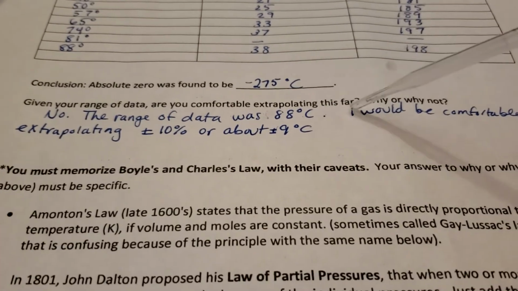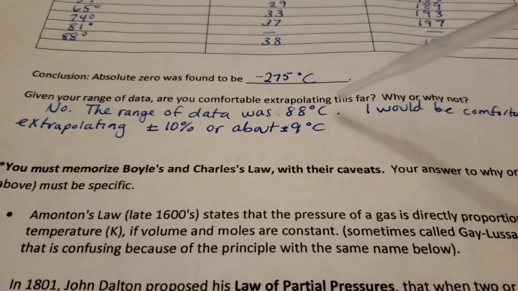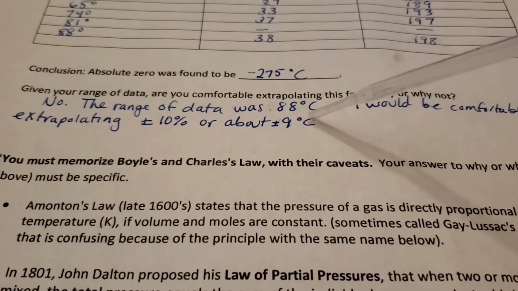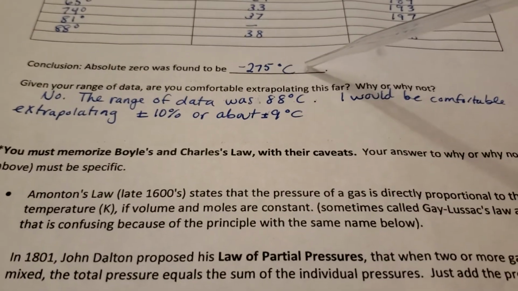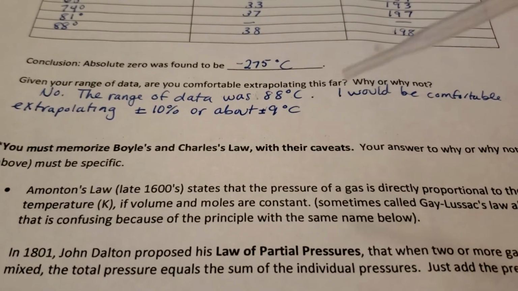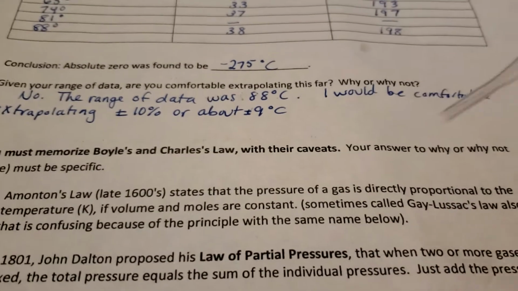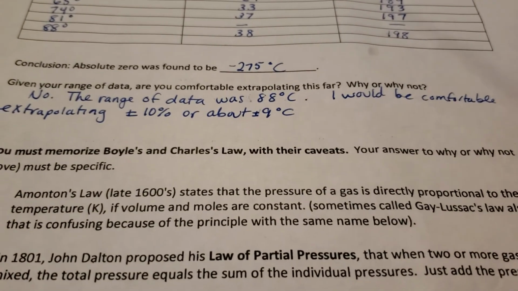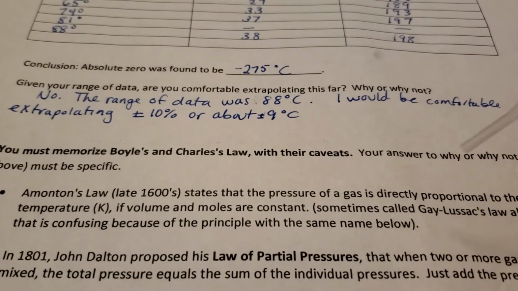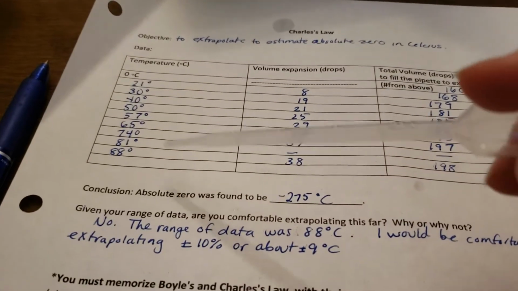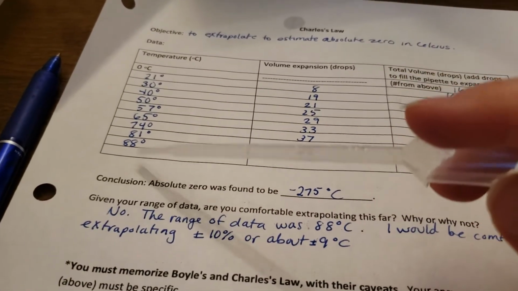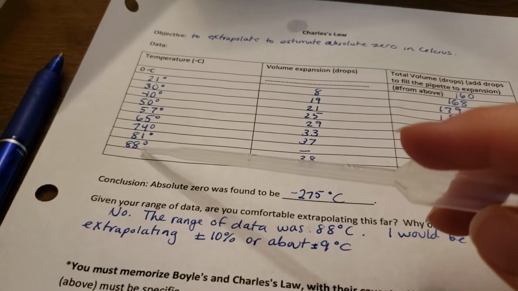And then, were you comfortable? We discussed, of course, with Boyle's law, how far can we extrapolate? And I said, no, I'm not comfortable extrapolating to negative 275 Celsius when my data range was only 88 degrees. I would be comfortable extrapolating within plus or minus 10 degrees of my data, right? So about 9 degrees Celsius below zero, or 88 plus 9, what would that be?